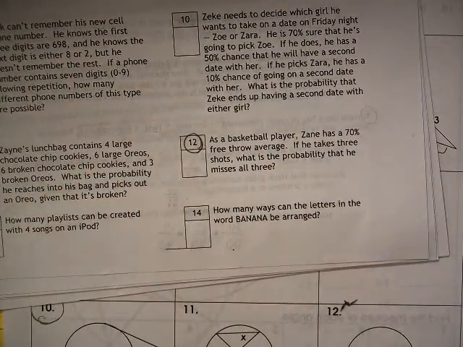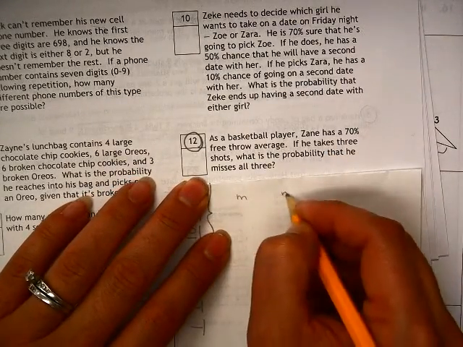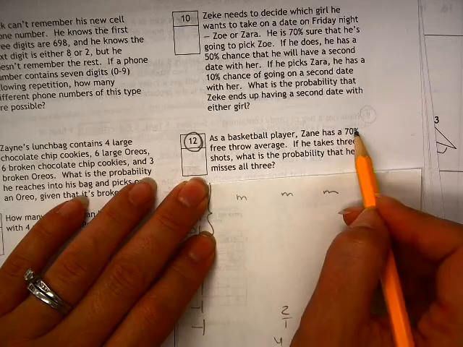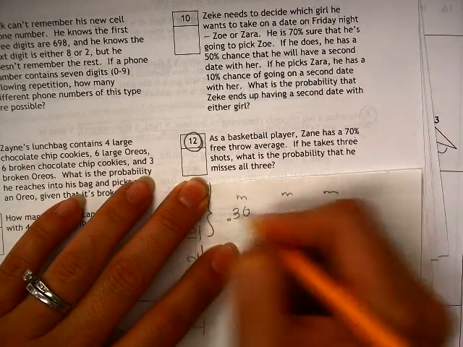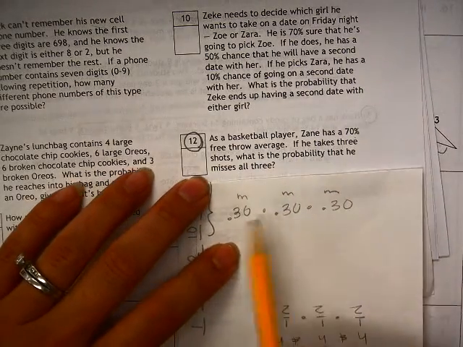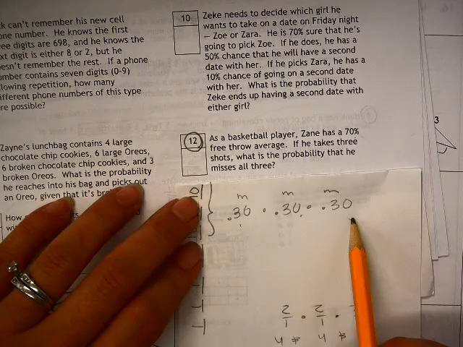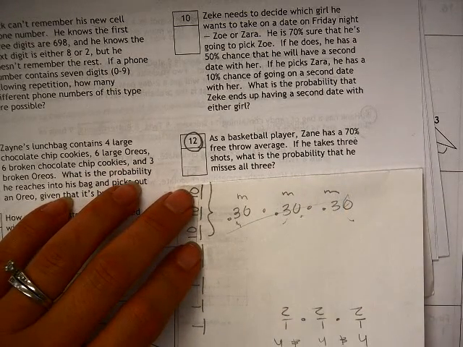Number 12, we want to know miss, miss, miss. We have a 70% free throw average, which means that we make it 70% of the time, so we miss it 30% of the time. And I want to know the probability that it happens 3 times in a row. So miss and miss and miss, which means we multiply them all together.